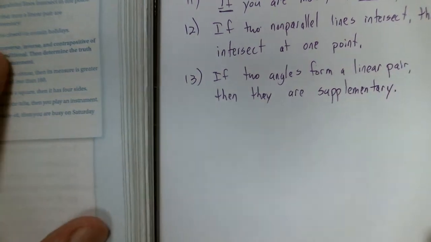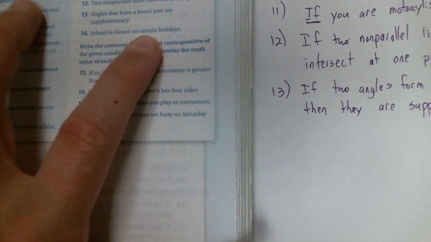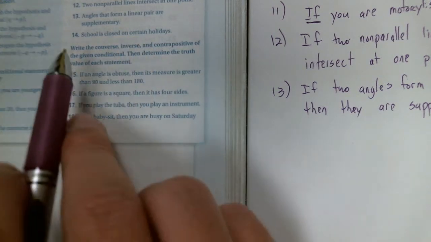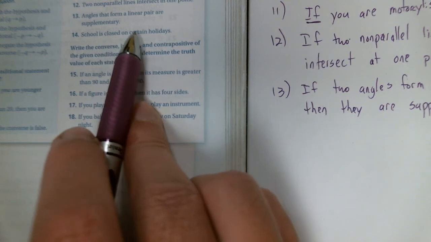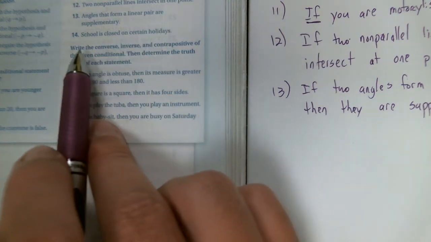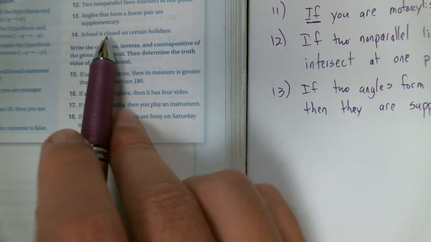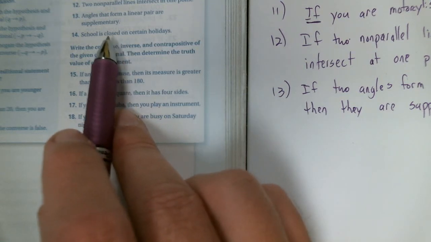Okay, number 14. School is closed on certain holidays. How can I put an if here? If school is closed, then certain holidays. That doesn't make sense. If school is closed, then, I want y'all to think about this for a second.